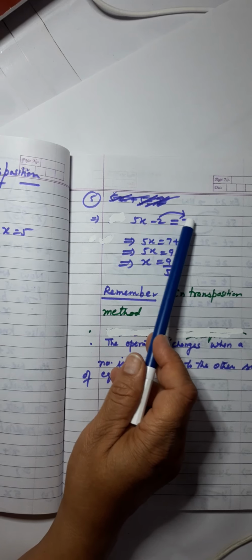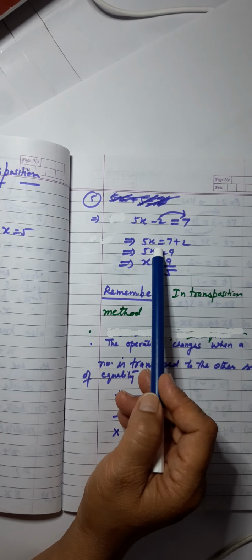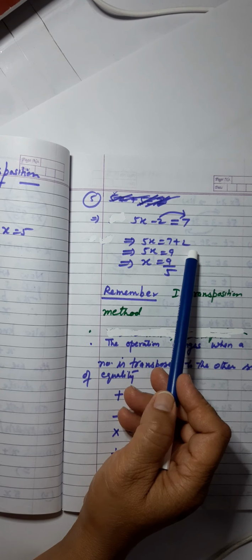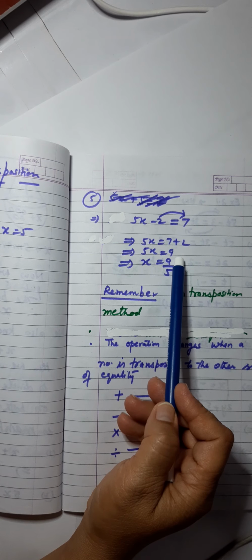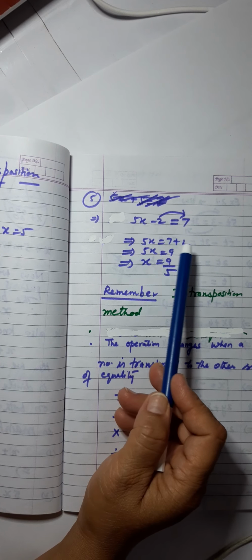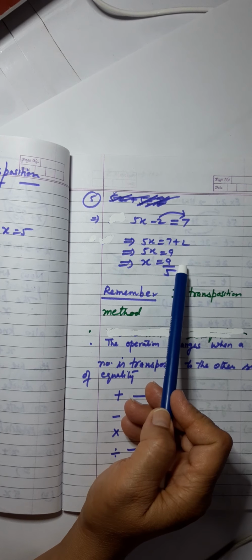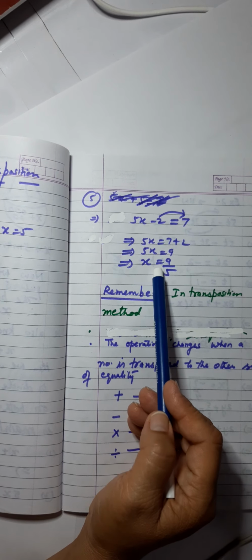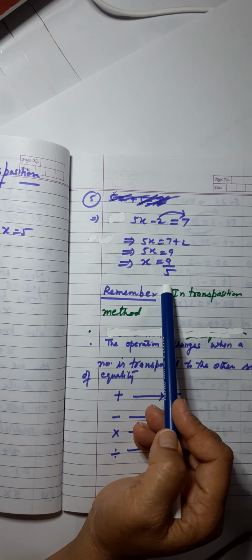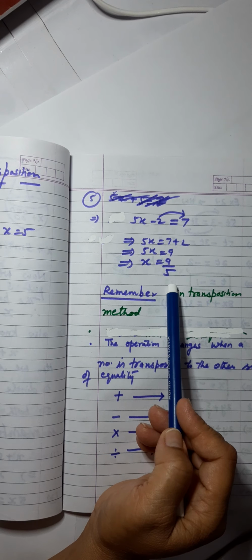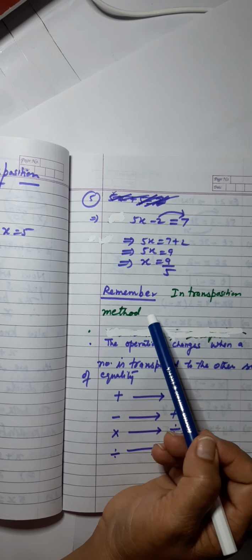I take it to the other side and it becomes 5x = 7 + 2. This implies 5x = 9. Now this 5 has to be brought here. Here it is multiplied, so here definitely it will be divided. So x will be equal to 9 divided by 5. This is the answer.